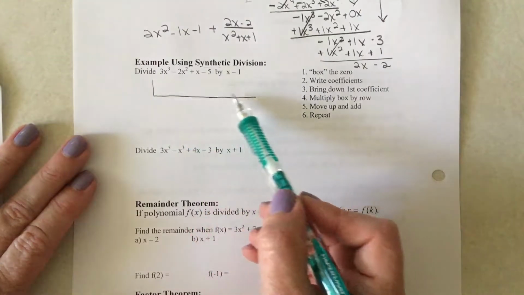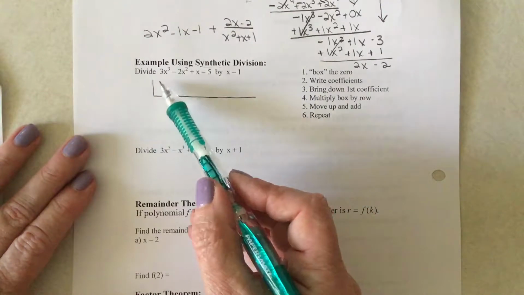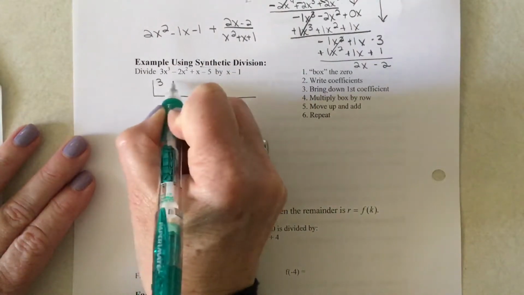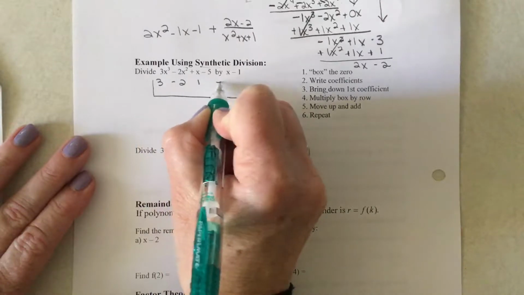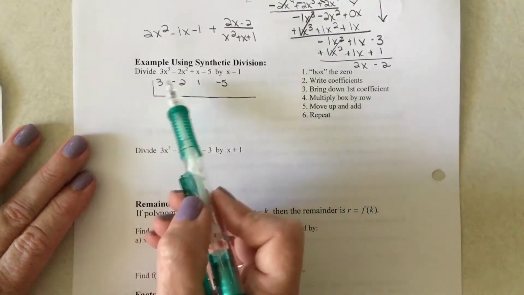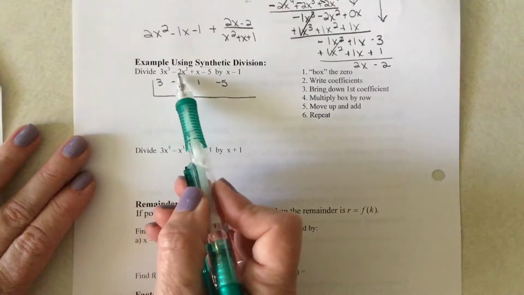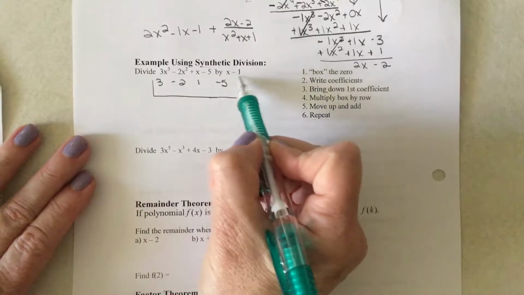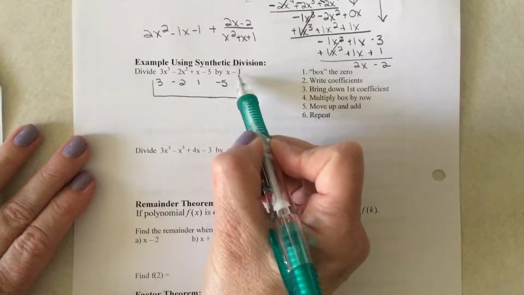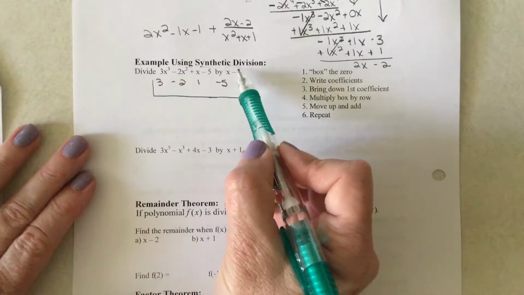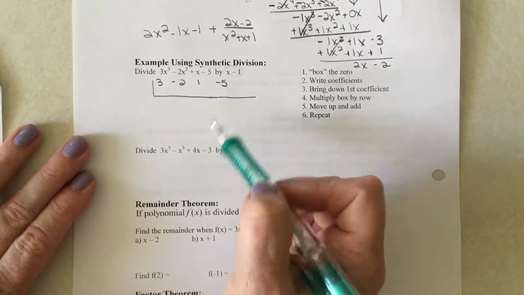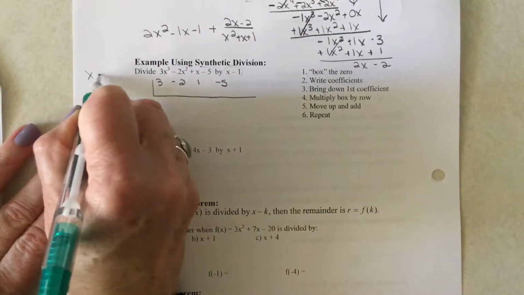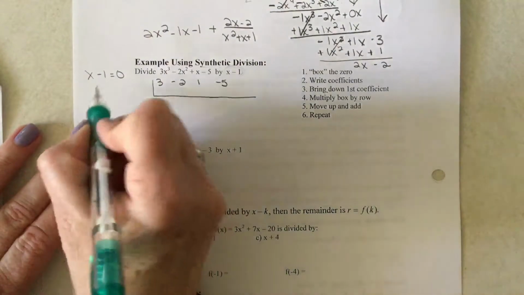And inside this area here, you need to leave two lines. The top line is going to hold the coefficients of what we consider to be the dividend, what we're dividing. So I notice I brought down just my coefficients, 3, -2, 1, and -5. And then the divisor, what it's being divided by, that's the factor. Well, actually not necessarily a factor, but that is the divisor, what it's being divided by. I find what is x here, and so I set the divisor equal to 0 and solve for x.